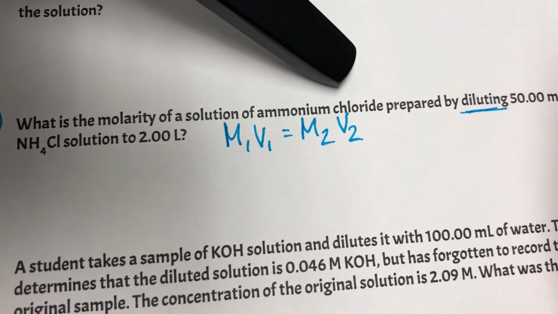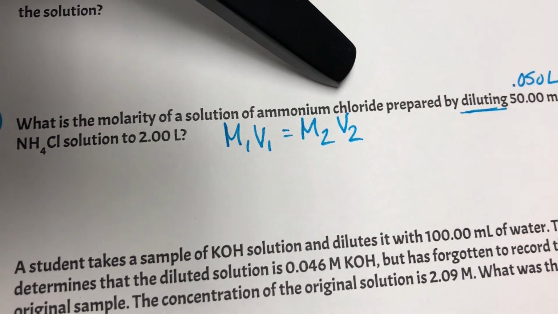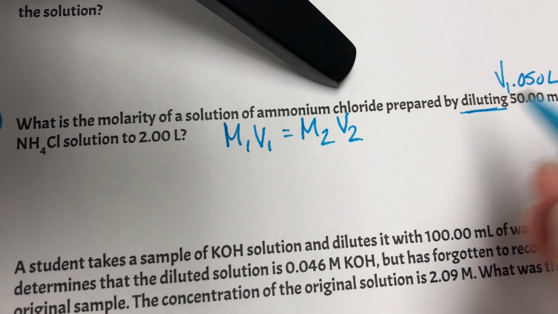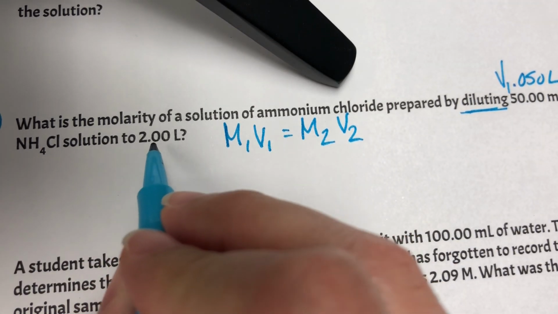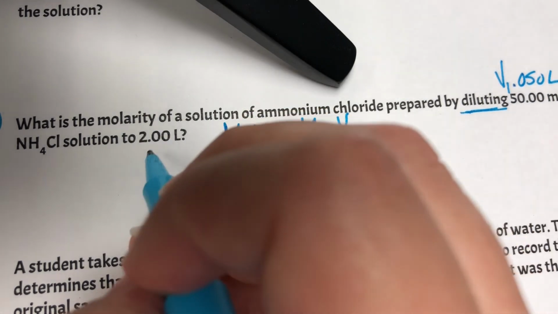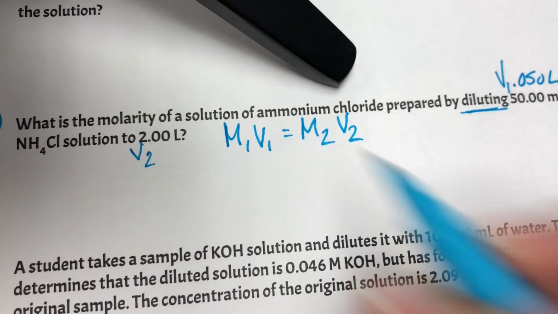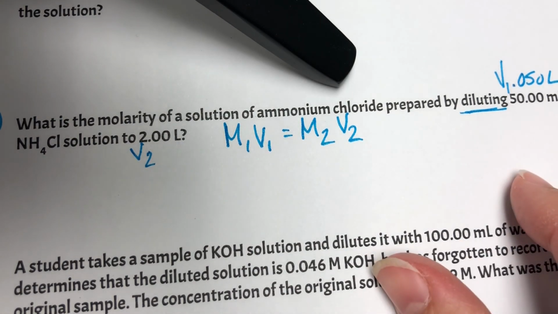Okay. So I'm going to change this to 0.050 liters. Okay, so here's my V1, right, and my M1. I'm going to dilute this so that I have not 0.05 liters, but I have 2 liters.